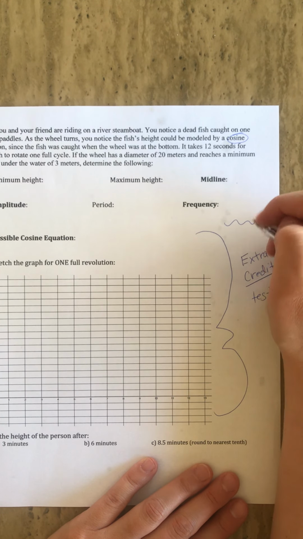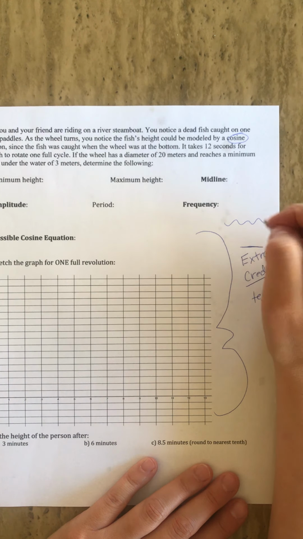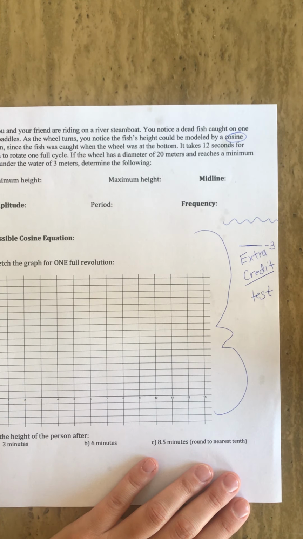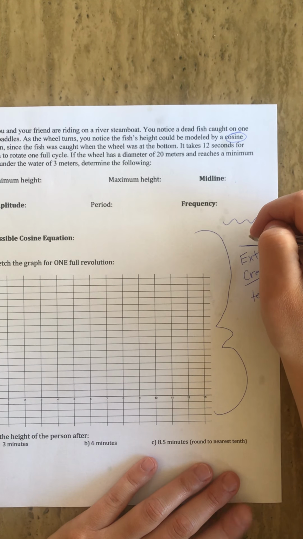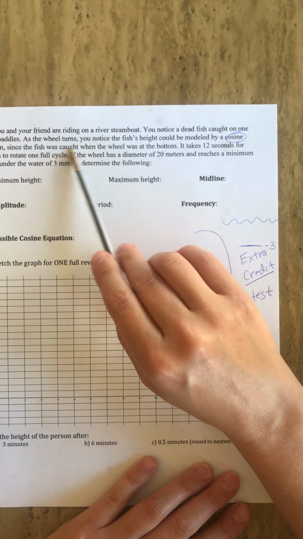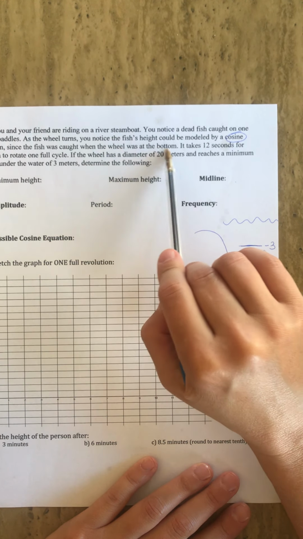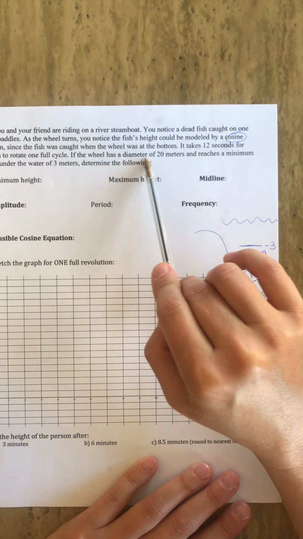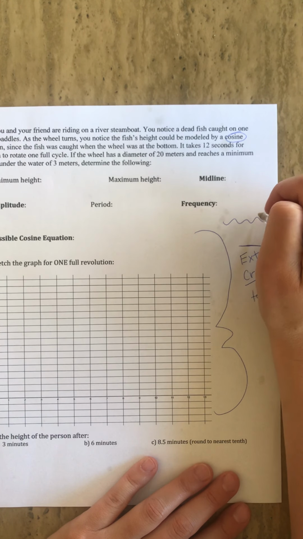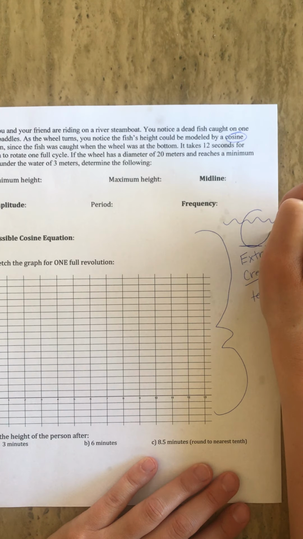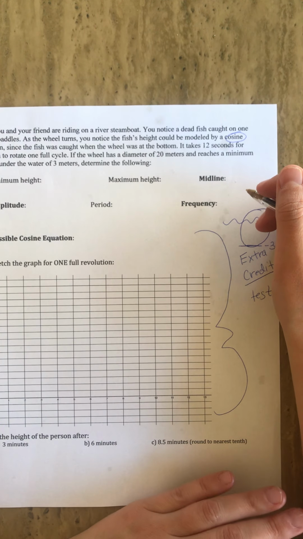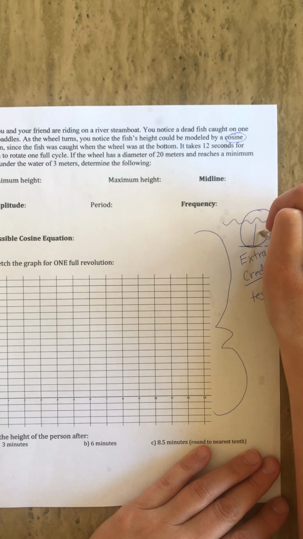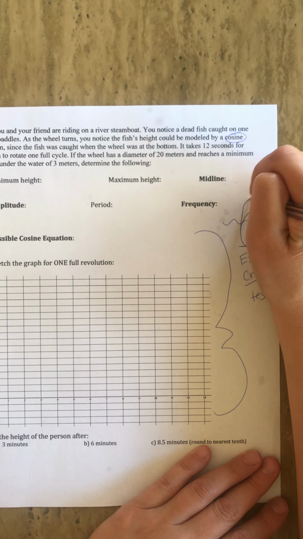We're in the water right here. Right here is 3 feet under. Okay, we do have to take into account that it takes 12 seconds for the fish to do one cycle if the wheel has a diameter of 20. So we know that we have a wheel. Whoops, this is not drawn very well. So from here to here is 3. I'm going to draw this a little bit bigger.